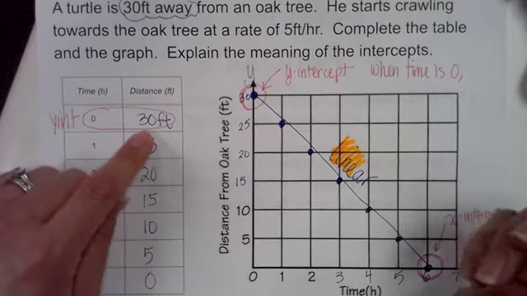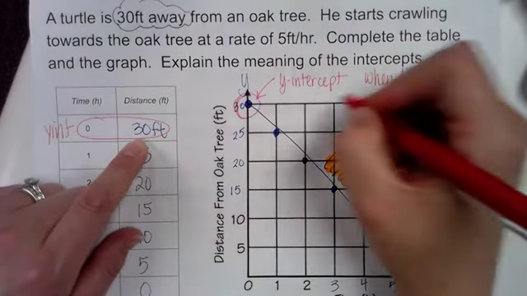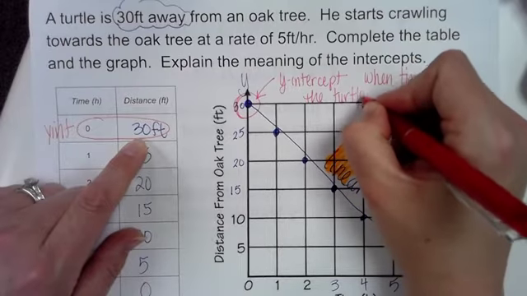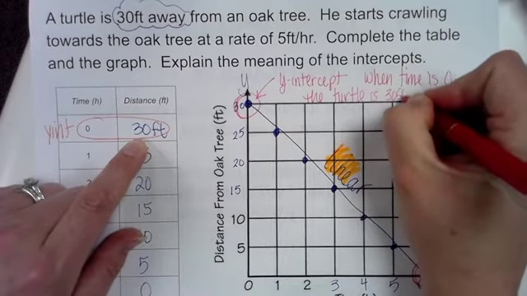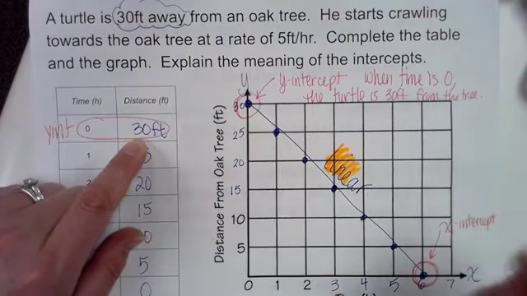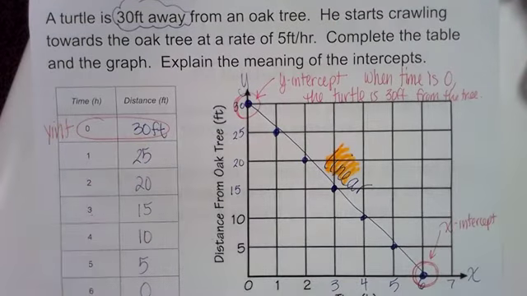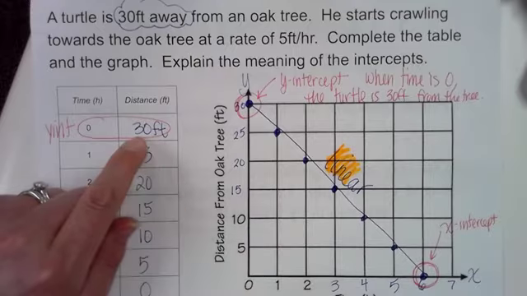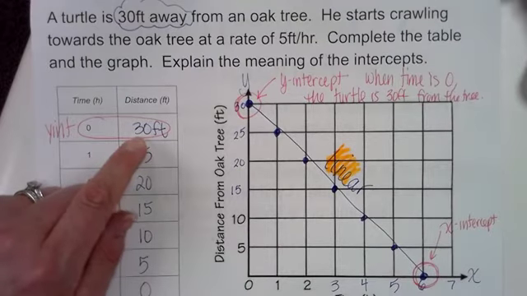The turtle's at 30 feet from what? The turtle is 30 feet from the tree. Very good. That's the meaning of our y-intercept in this context. When the time is 0, our turtle is 30 feet from the tree.